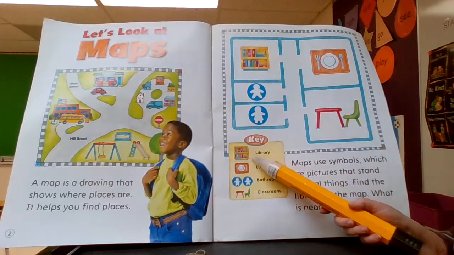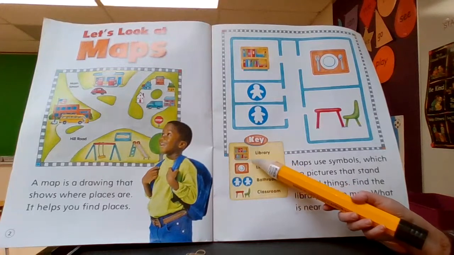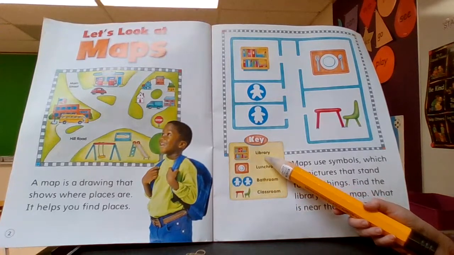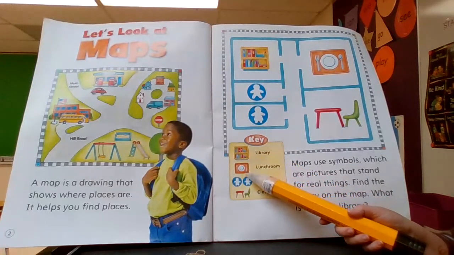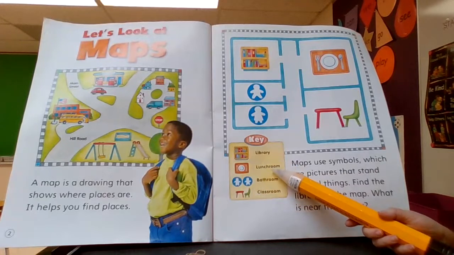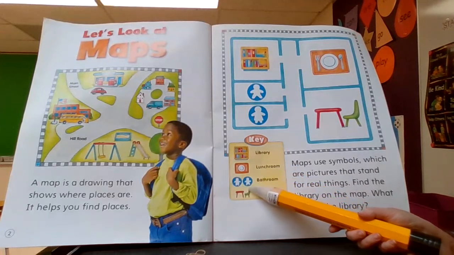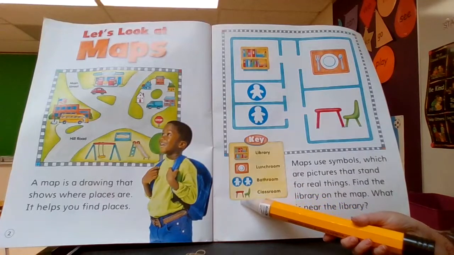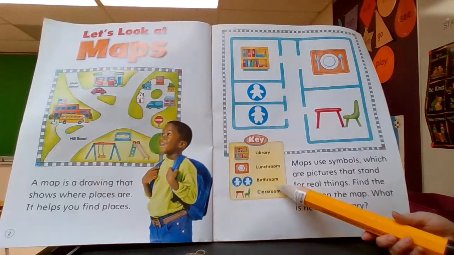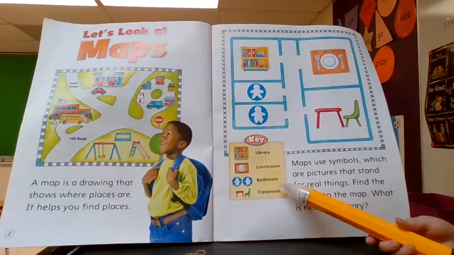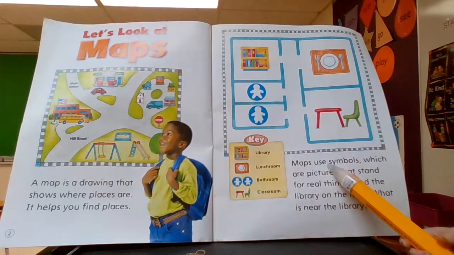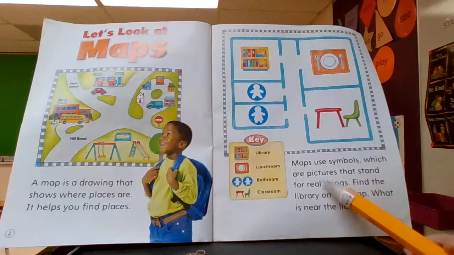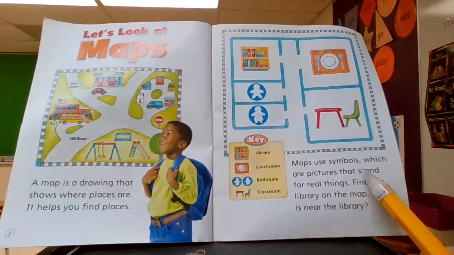Now in this, this right here means the library. Right here, the lunchroom. These, the bathroom. And this I thought was an interesting one. This stands for the classroom. So it says maps use symbols, which are pictures that stand for real things.